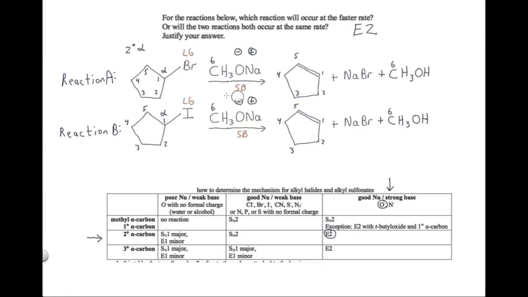Now we should recognize that both bromine and iodide, neutral bromine and neutral iodide, are both on our list of good leaving groups. But which is better?